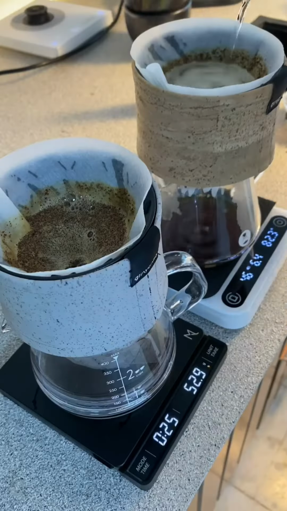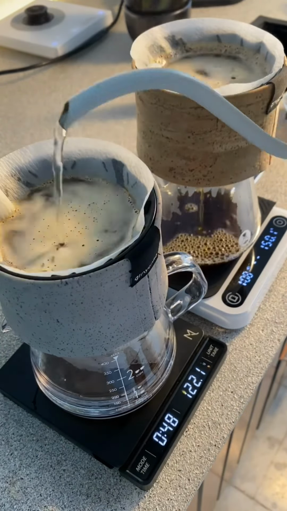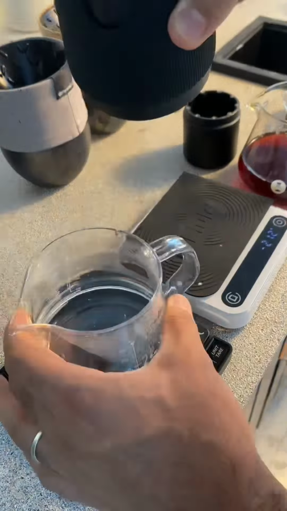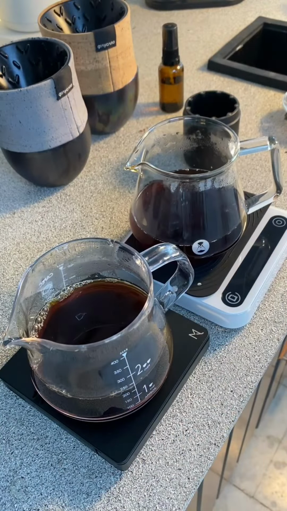coffee bed faster. I tried to keep everything as similar as possible. After the brewing was done, first I measured the yield to analyze the data using a refractometer. After that I tasted them.